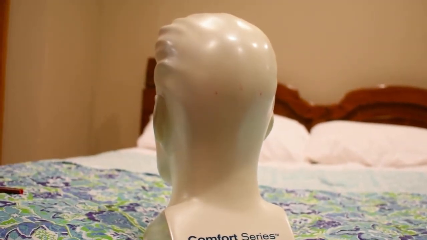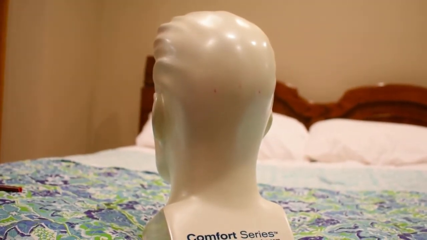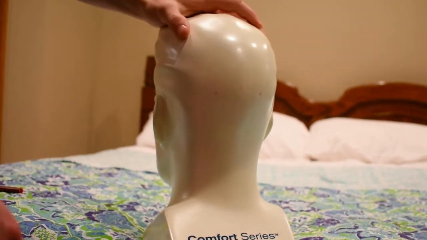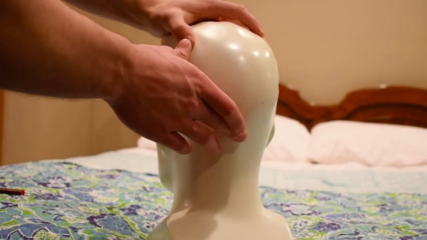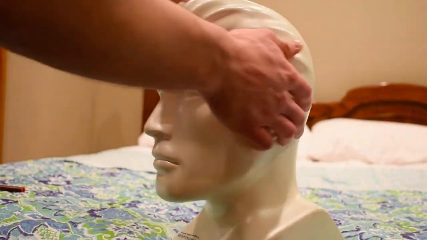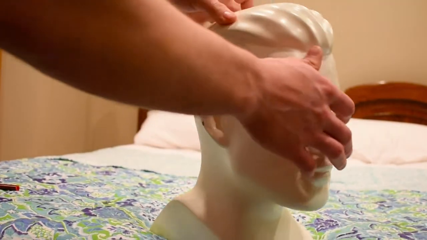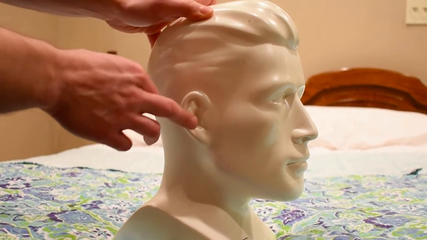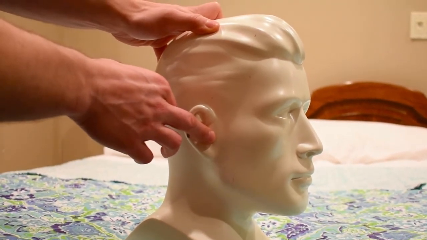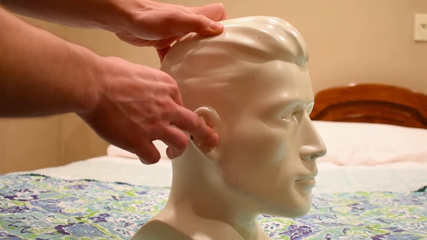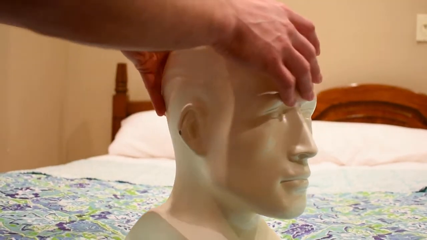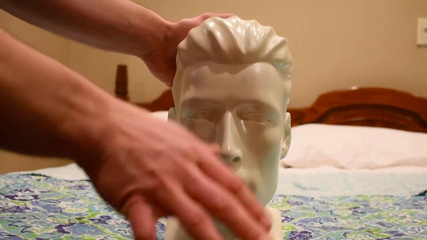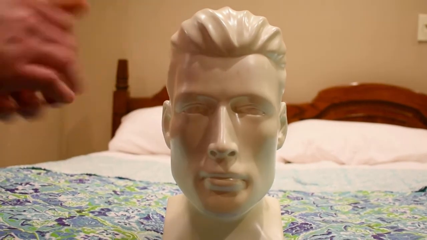It's where the skull kind of protrudes from the head, but you can't really see it real well on this mannequin. And then we have our left and right preauricular sites, which is essentially the notch right in front of the middle of the ear. So once we locate those 4 anatomical landmarks, we are ready to go ahead and begin our measurements.